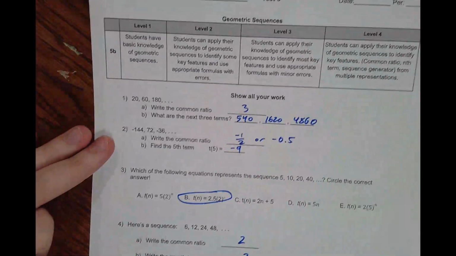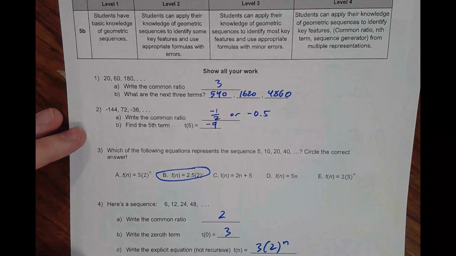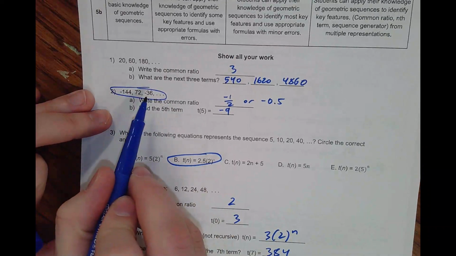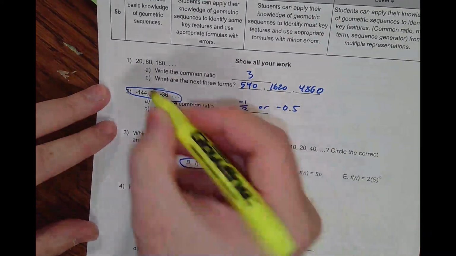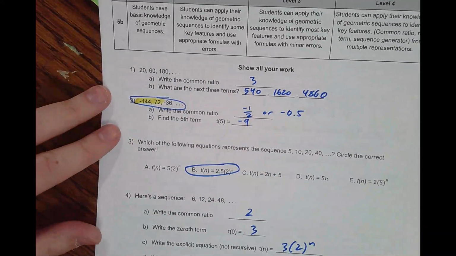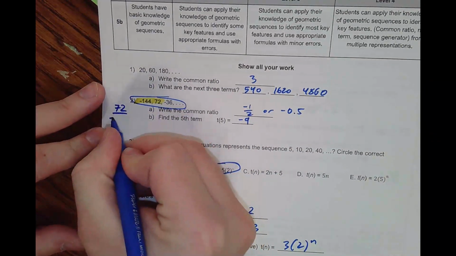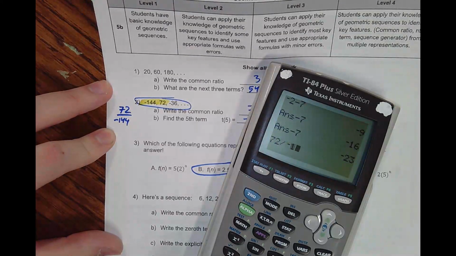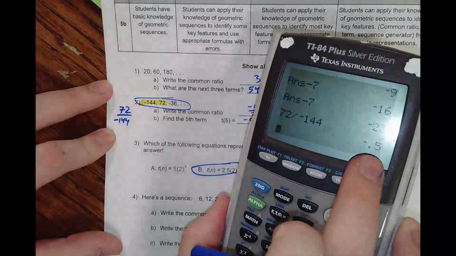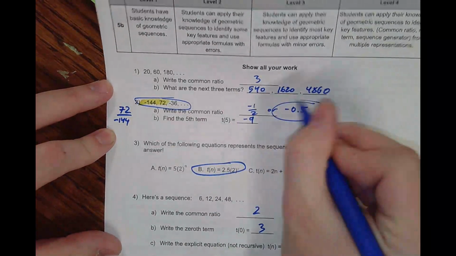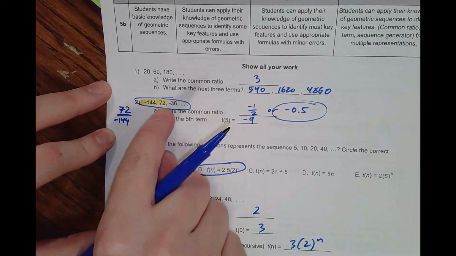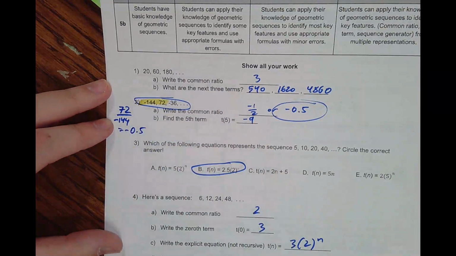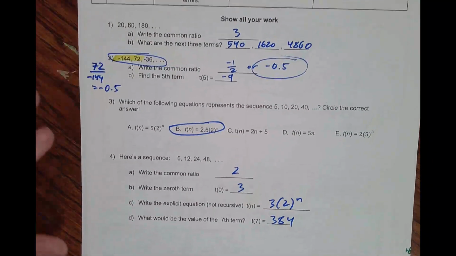And here are the answers for 5B, geometric sequences. The most common mistake one was this one, where the numbers are negative, then positive, then negative. But remember to apply the trick to figure out your multiplier. If we do 72 divided by -144, we'll get an answer of -0.5. So the multiplier is cutting these numbers in half, but also switching them from positive to negative. Keep that in mind. Check your answers and let me know if you have any questions.